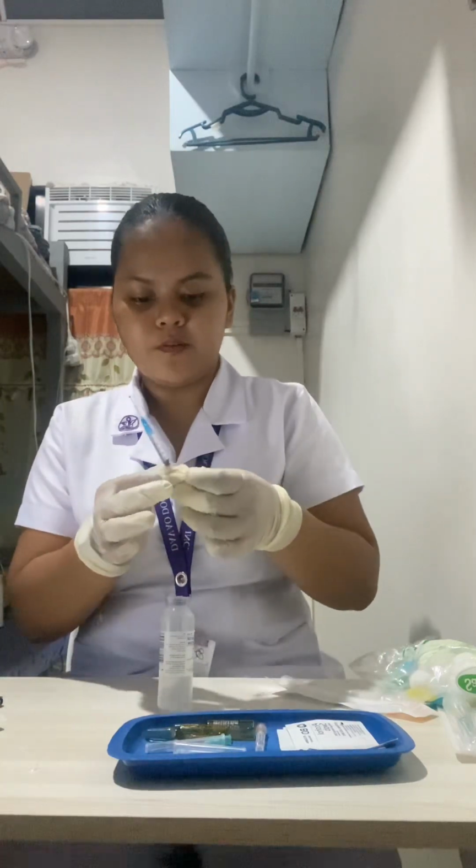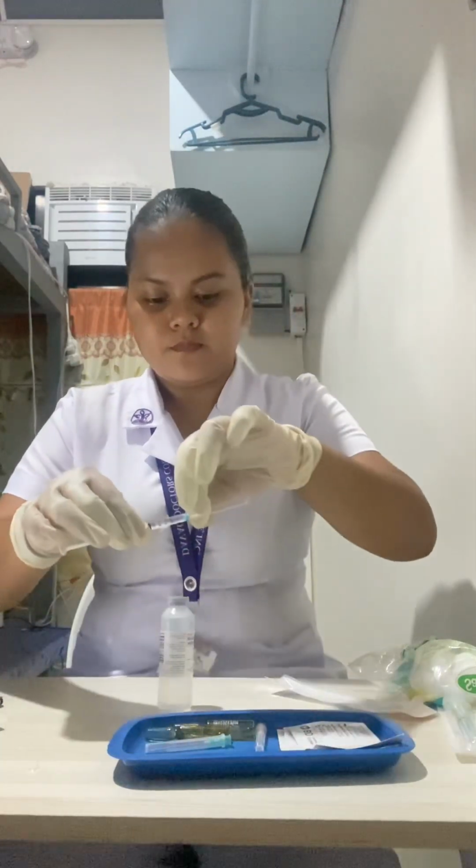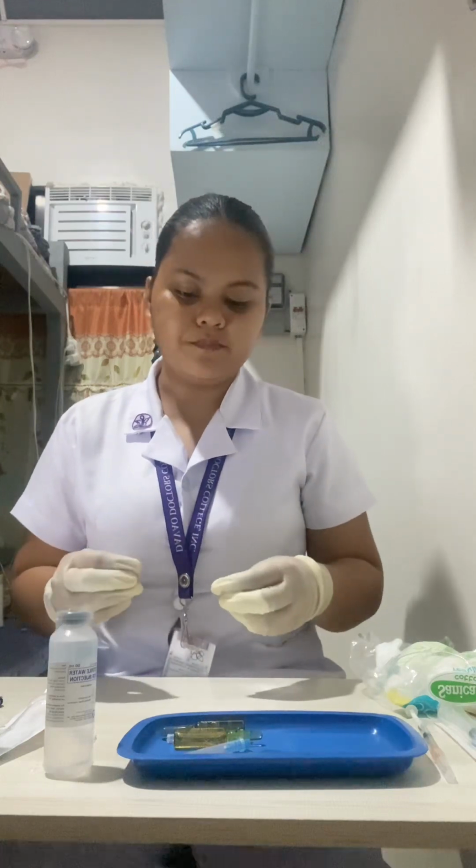Okay, so now I'm going to cover the needle, and that's how you withdraw a medication from a vial. The next thing I'm going to do is to prepare a medication from an ampule. So first thing to do is, of course, perform hand hygiene and observe other appropriate infection prevention.